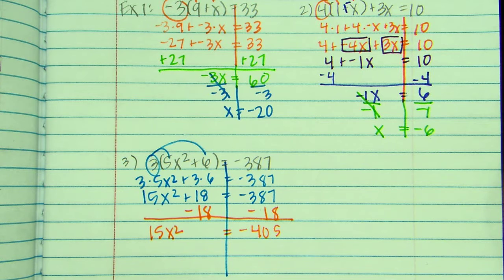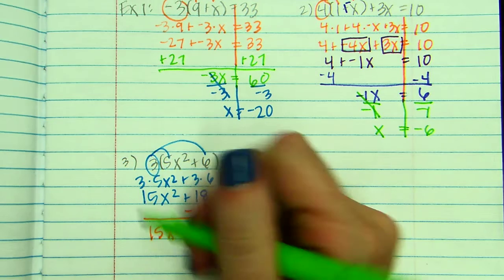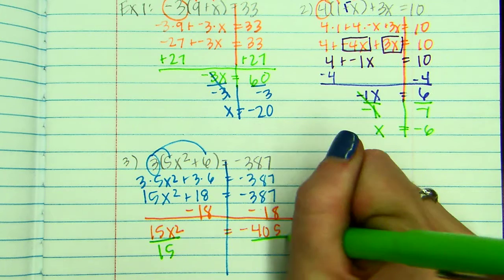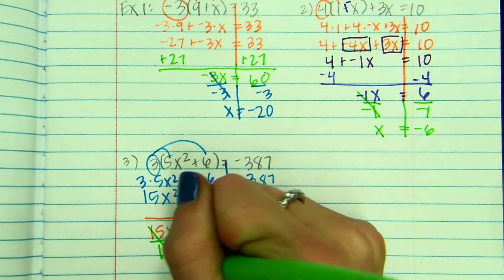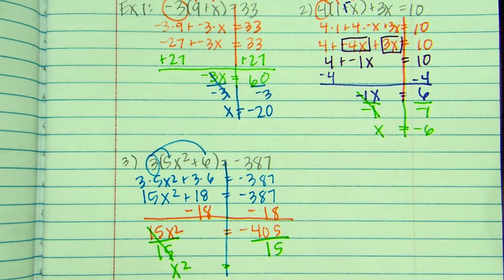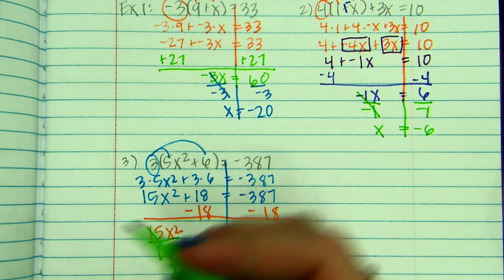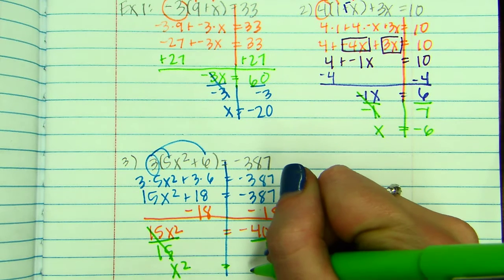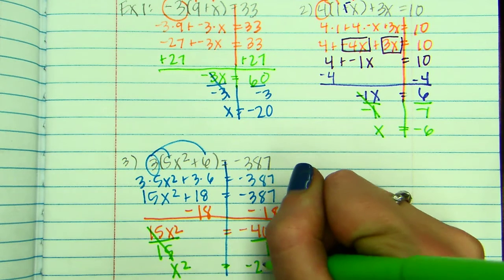Now I do step 4, undo multiplication and division. We're multiplying by 15 here, so I want to divide by 15. So I have x squared equals negative 405 divided by 15 is negative 27.